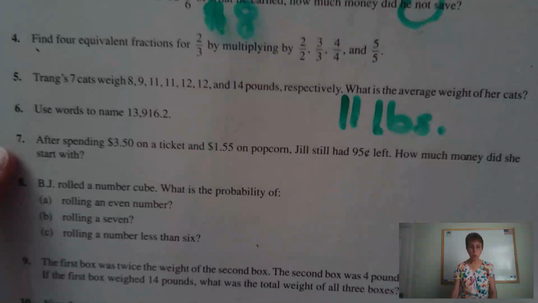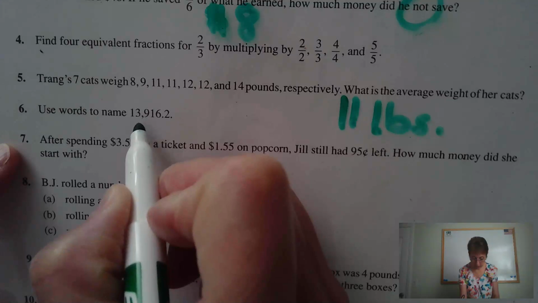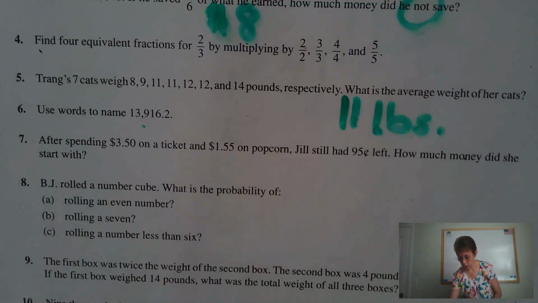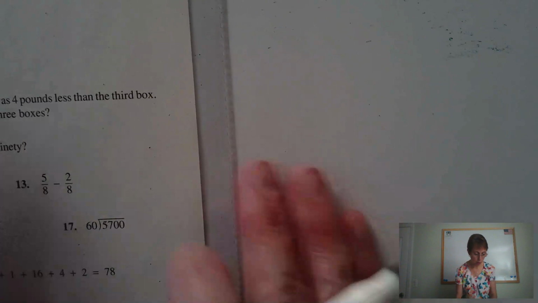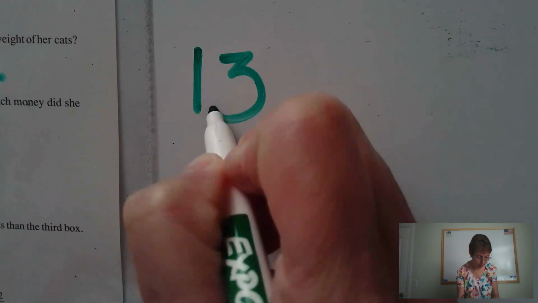Number 6, use words to name this number. Now again, there is a comma here. There's also a decimal point, and then there's just a period at the end. So don't be confused by the period at the end of the sentence. So you have a number like this.